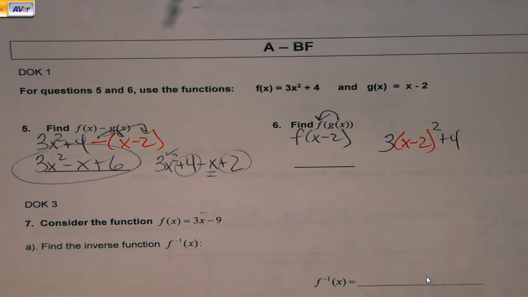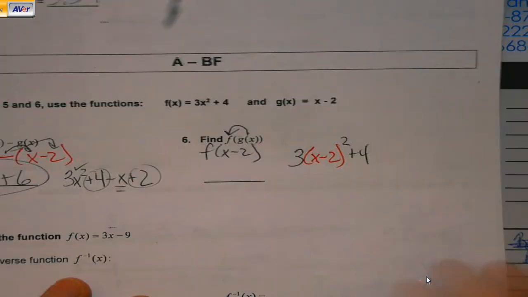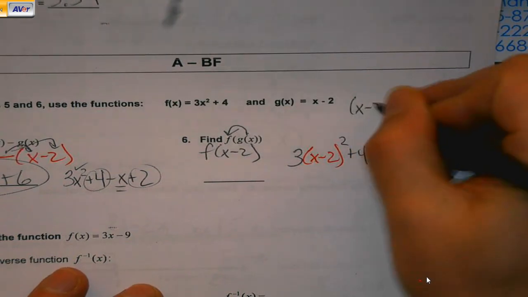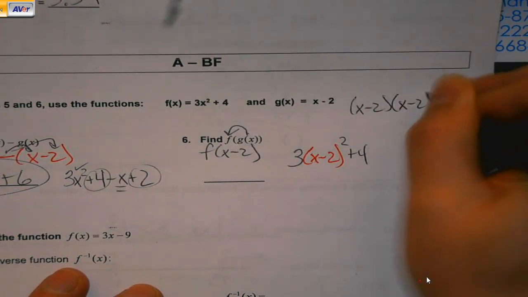Now please, I'm begging. I just showed some of you after the last quiz how much damage you can do to me by thinking that x minus 2 squared is x squared plus 4. Please, I beg of you, don't be that person, okay? Go to the side here a little bit if you need. Work it out.